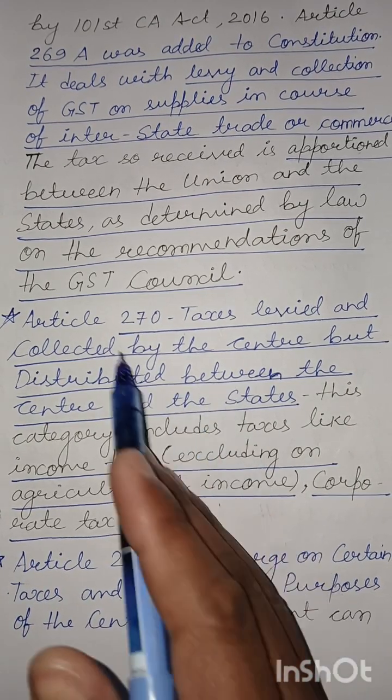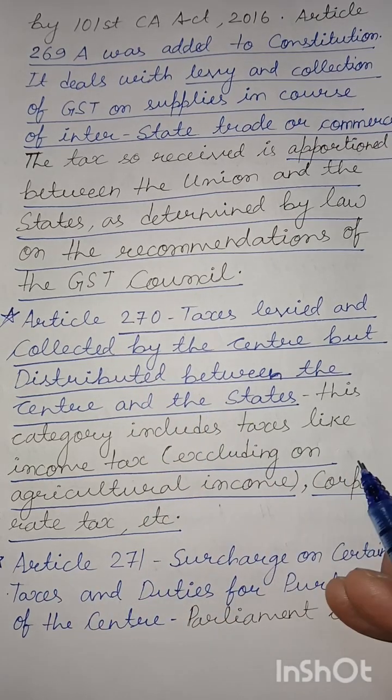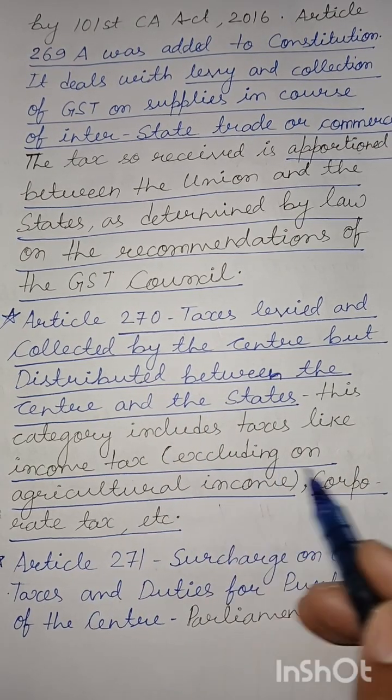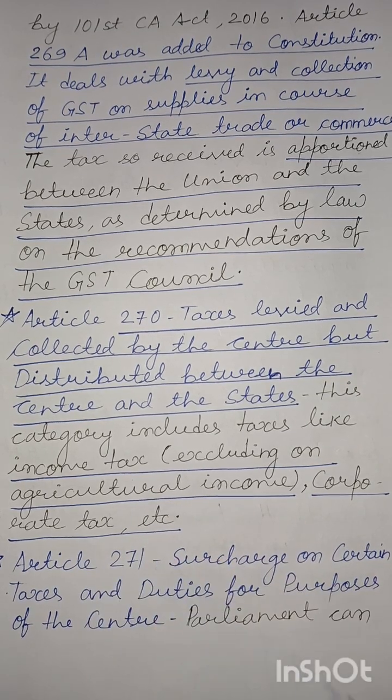Sorry, there is a mix-up actually. Article 270 deals with the income tax, excluding those on agricultural income, and corporate tax, etc.